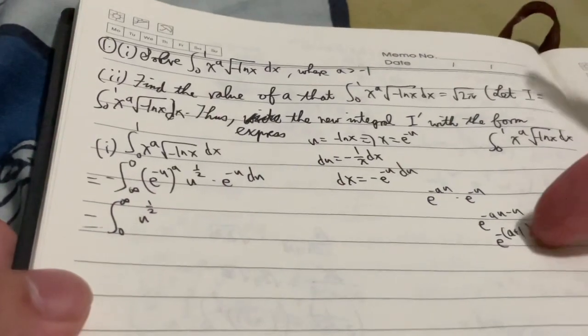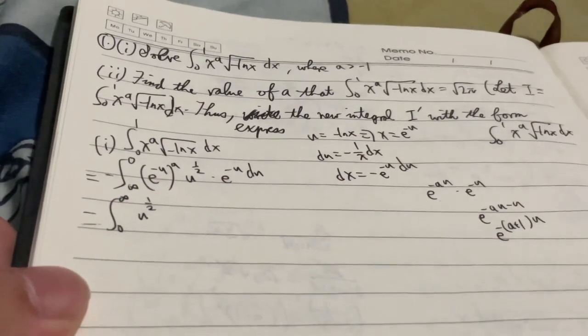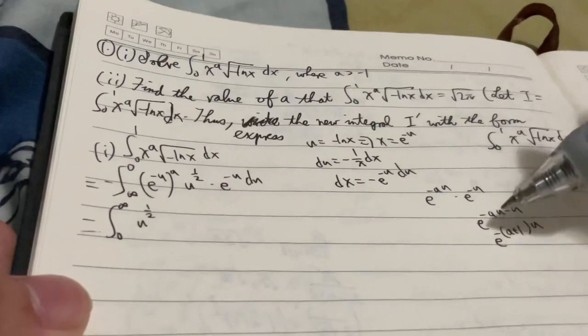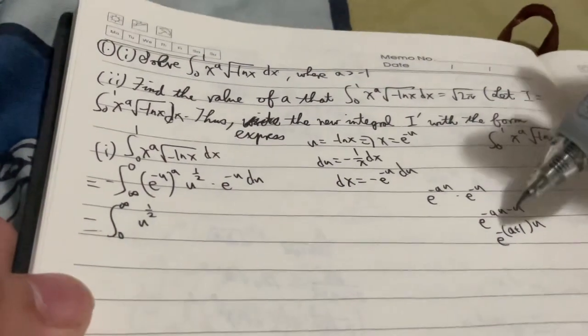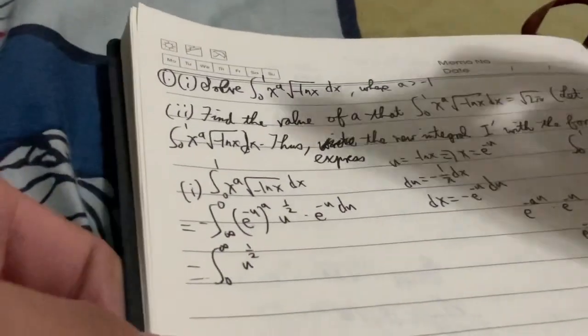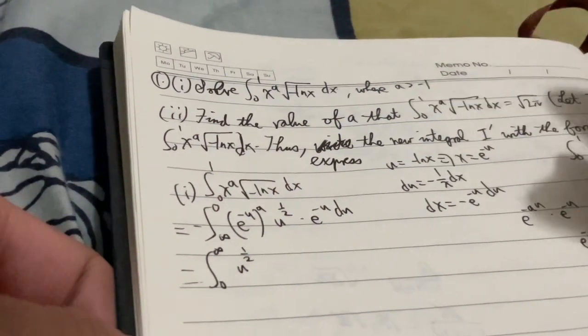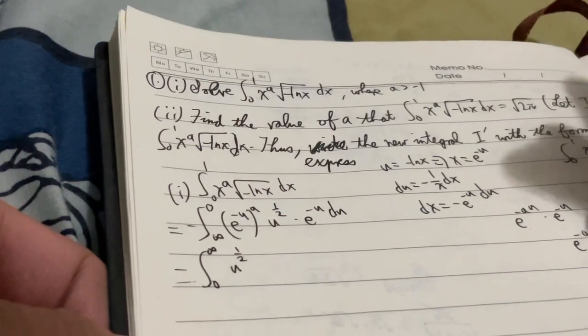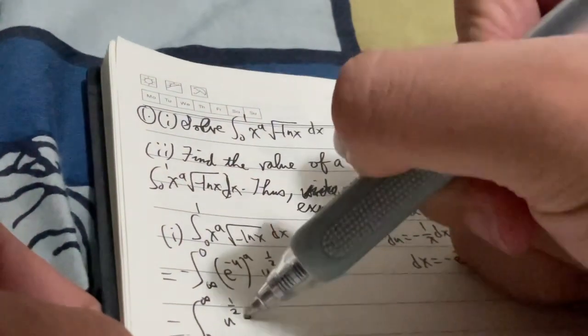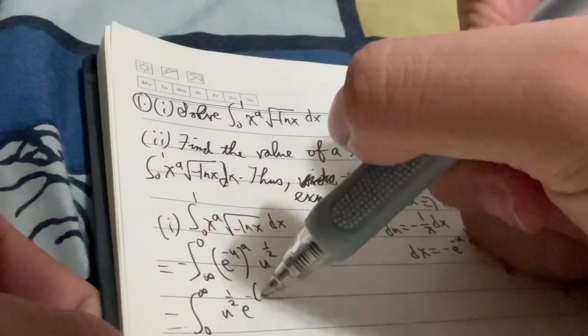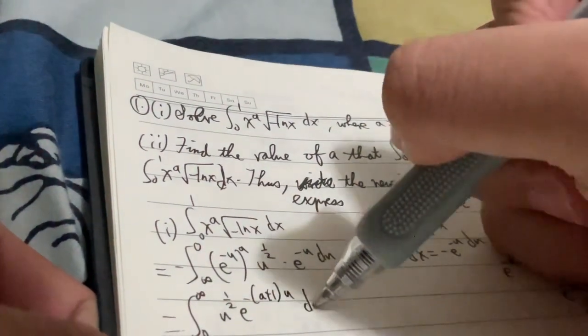I write this like this, you see why. e power of negative a plus 1 u times u. And I don't put down my u here, you see why. So over here, it doesn't really matter if you put u here. It doesn't really matter. So over here you get e power of negative a plus 1 times u du.